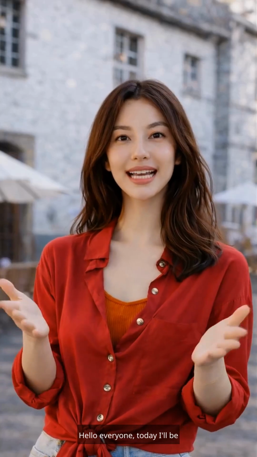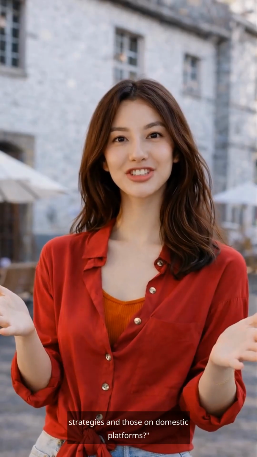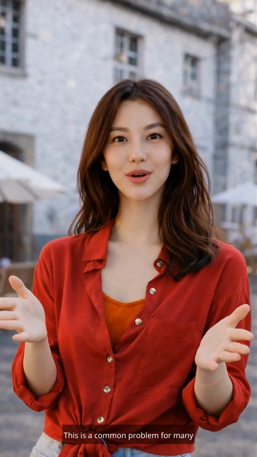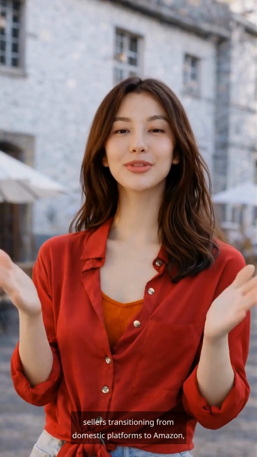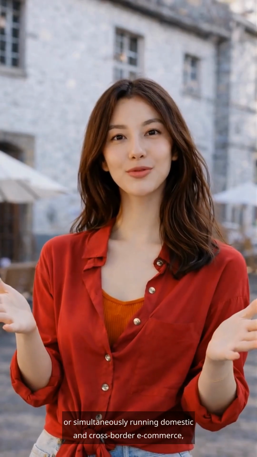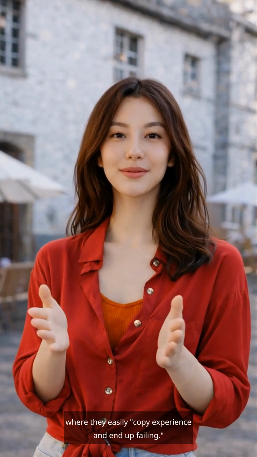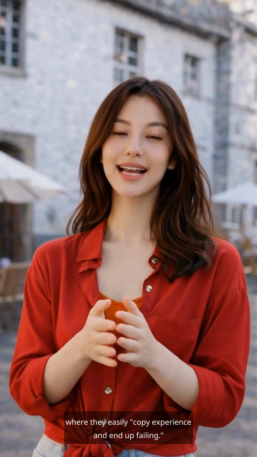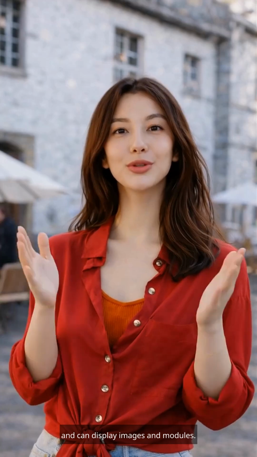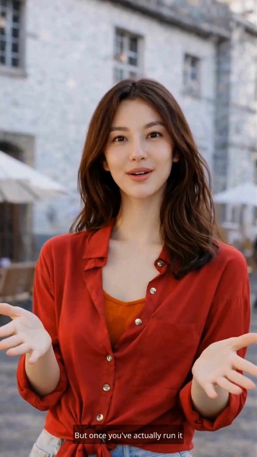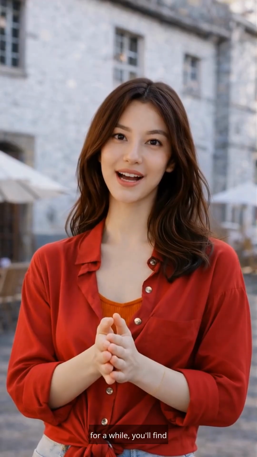Hello, everyone. Today, I'll be sharing what the differences are between Amazon store design strategies and those on domestic platforms. This is a common problem for many sellers transitioning from domestic platforms to Amazon, or simultaneously running domestic and cross-border e-commerce, where they easily copy experience and end up failing. Because at first glance, both have stores, both have pages, and can display images and modules. But once you've actually run it for a while, you'll find that Amazon's design is fundamentally different from domestic platforms.